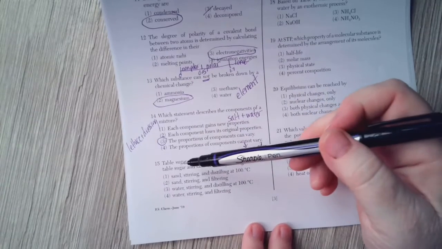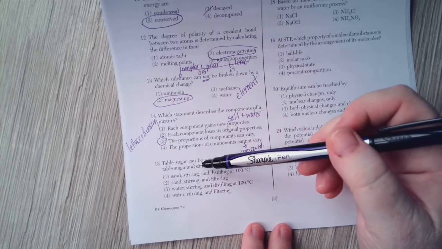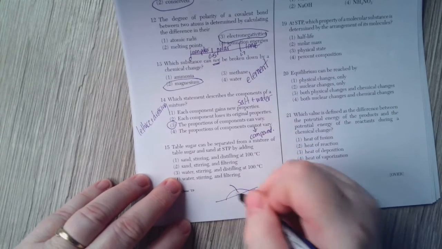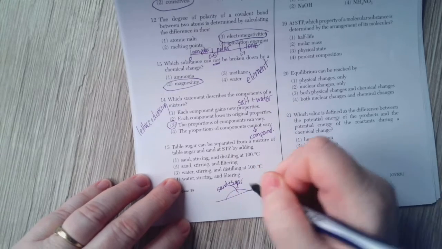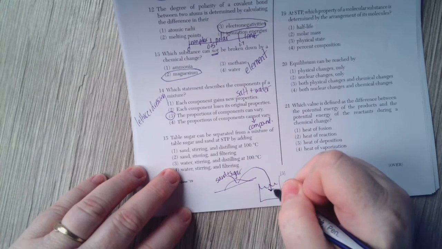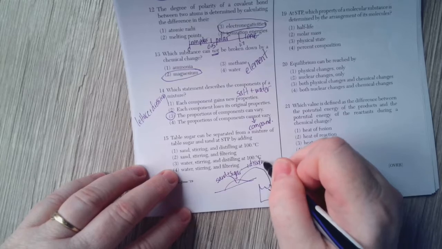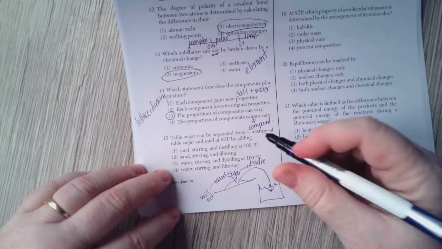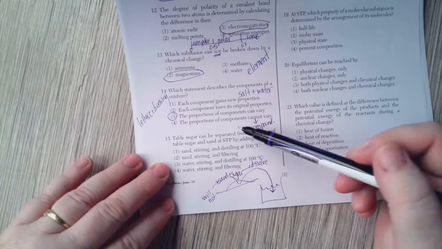Table sugar can be separated from a mixture of table sugar and sand at STP by... So I have a pile of something and it is sand and sugar. So what can I do? Well, I can take a beaker of water, put the sand and sugar in here, what will happen? The sugar will dissolve, the sand will not. Then I'll be able to filter out the sand.